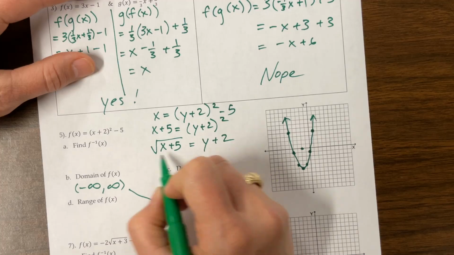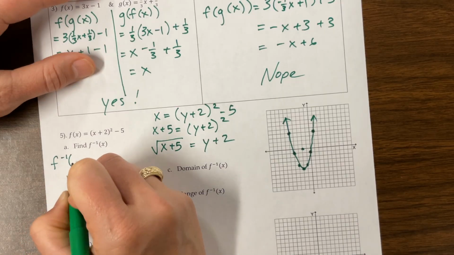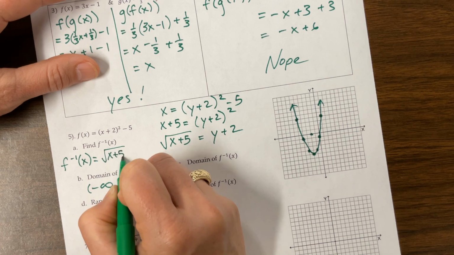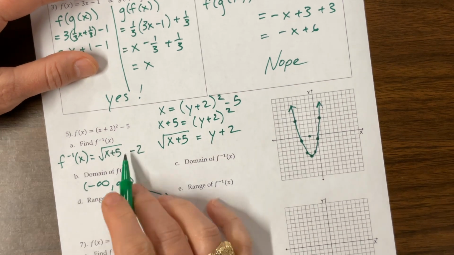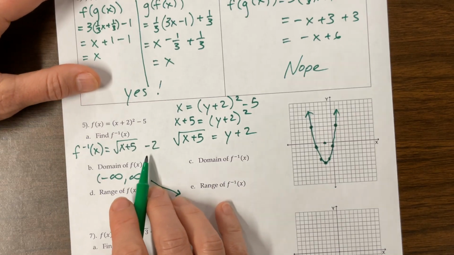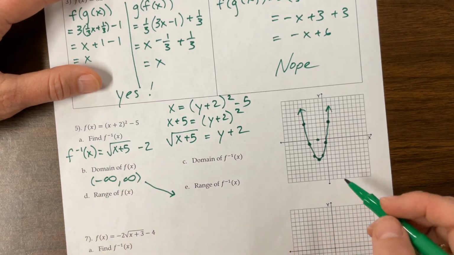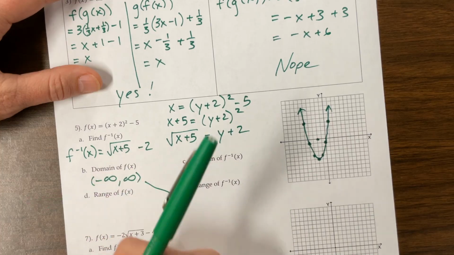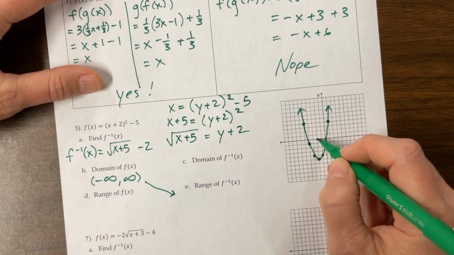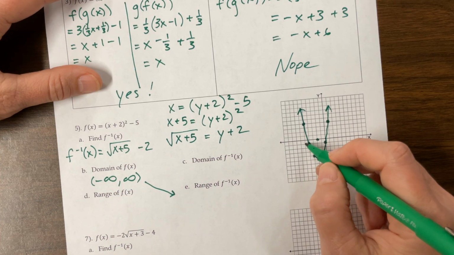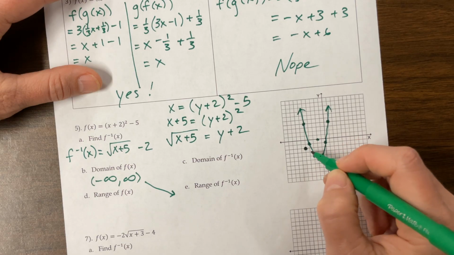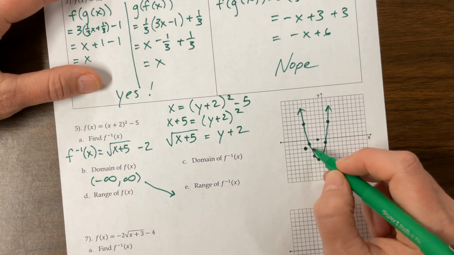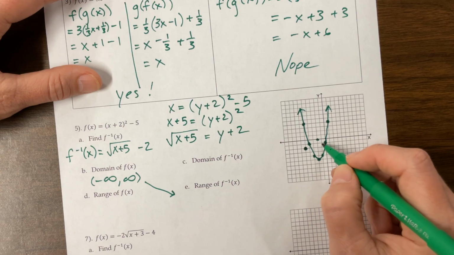Now I'm going to subtract 2, and so the inverse of f will be the square root of x plus 5, minus 2. And notice, be careful that that minus 2 has to live outside the radical. This is going to shift me left 5 and down 2. So 1, 2, 3, 4, 5, and down 1, 2. And then I'm going to go over 1 and up 1. I'm going to go over 1, 2, 3, 4, and up 1, 2.